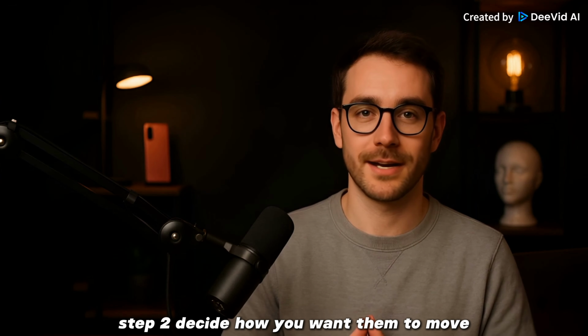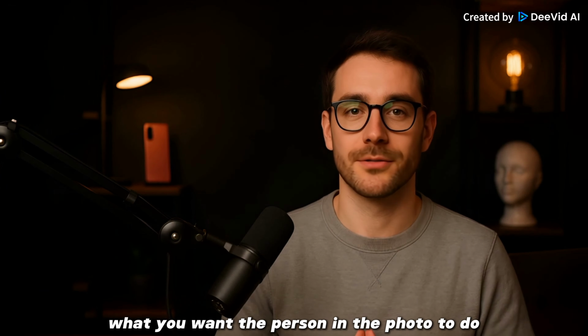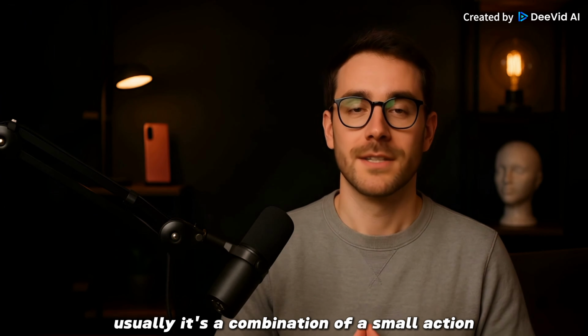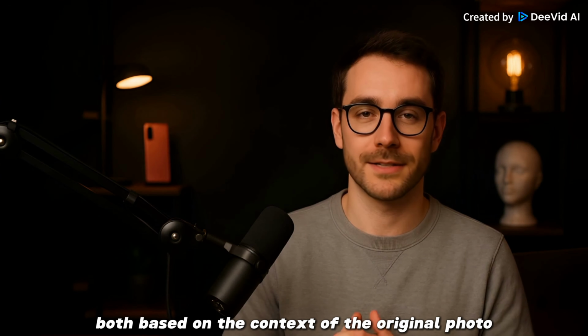Step 2. Decide how you want them to move. Next, think carefully about what you want the person in the photo to do. This becomes your prompt. Usually it's a combination of a small action and a natural expression, both based on the context of the original photo.